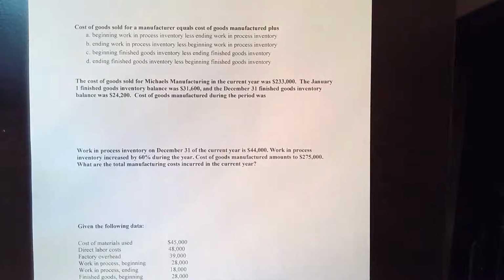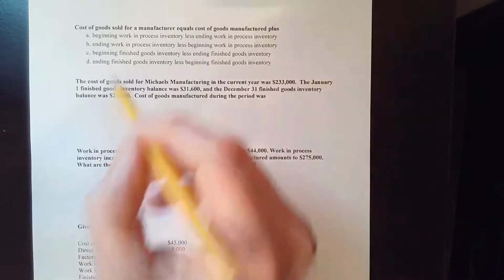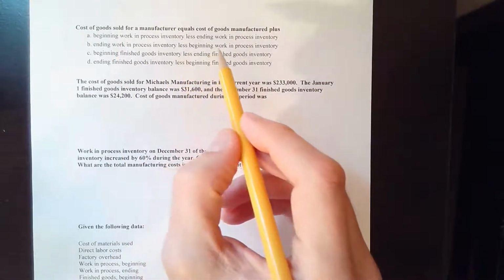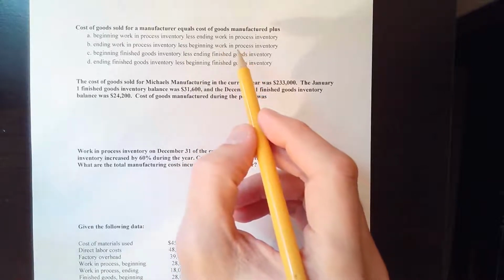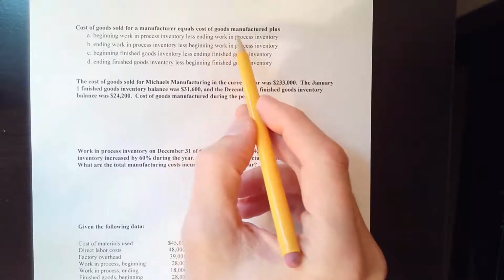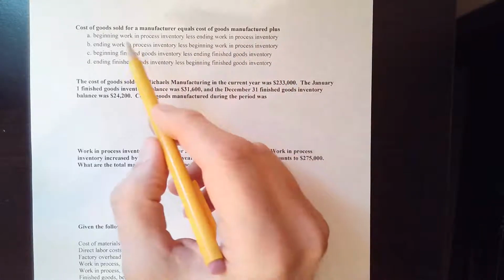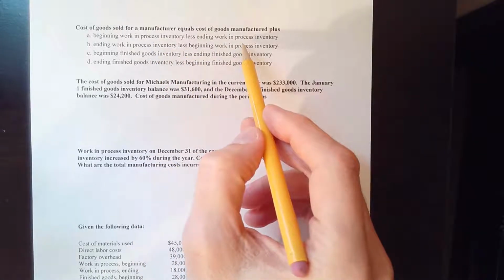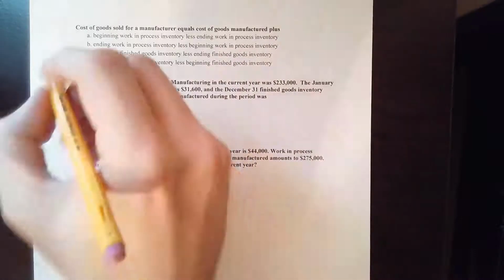Okay, so a couple things that you can do here. You can figure this out. Number one is to know what the formula for cost of goods sold is. And we had that in our presentation. Okay, so let's look at these choices. It says beginning work in process inventory less ending work in process inventory. So that would be cost of goods manufactured plus whatever the beginning work in process inventory is minus the ending work in process inventory. And that is not the formula.